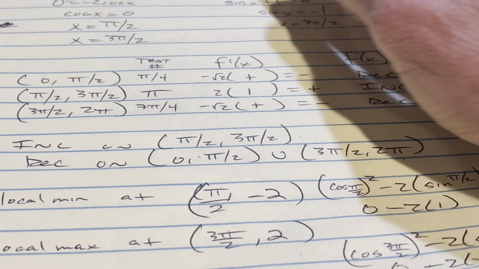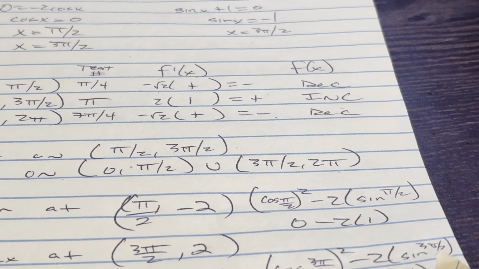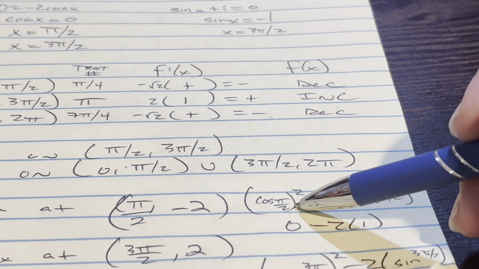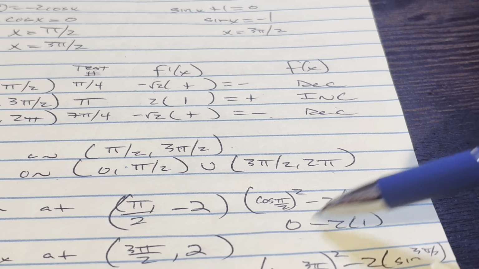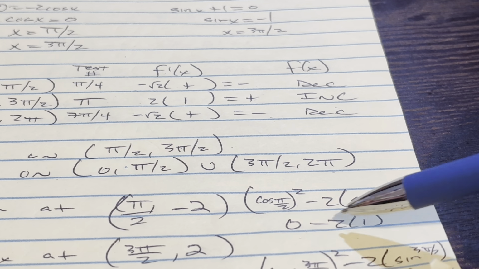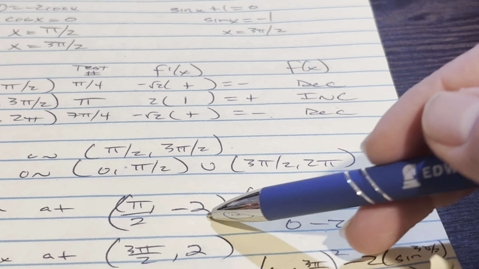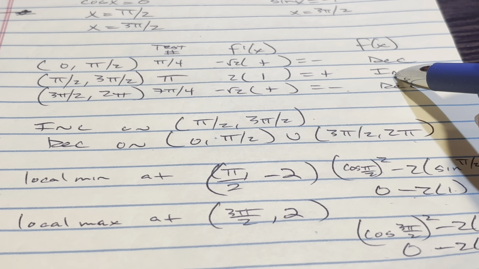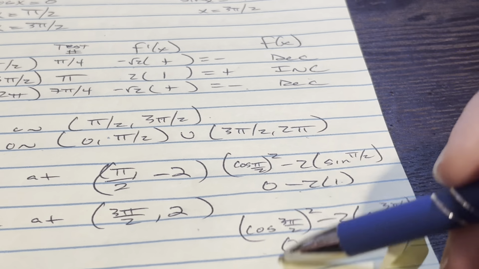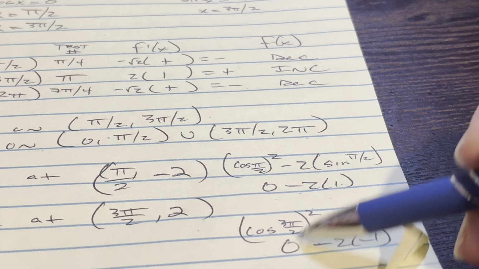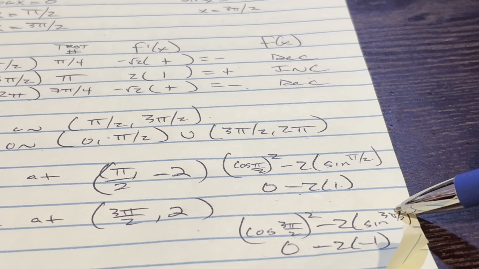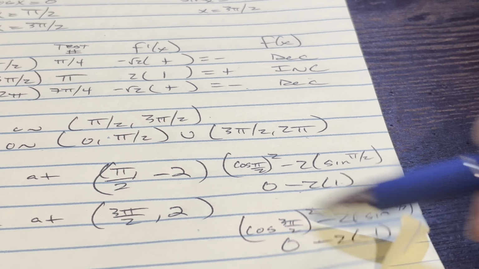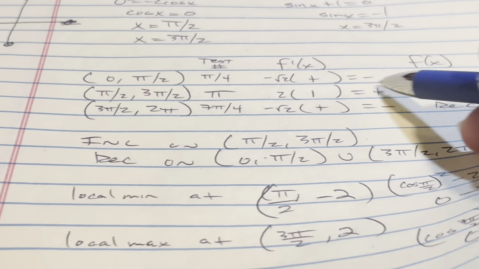Again, you go back to the original, cosine squared x minus 2 sine x, and I did it over here. Cosine pi over 2 is 0, sine pi over 2 is 1, negative 2 times 1 is a negative 2. It has a local max at 3 pi over 2, comma, cosine 3 pi over 2 is 0. If you square 0, you get 0. Sine of 3 pi over 2 is a negative 1. Negative 2 times negative 1 is positive 2.